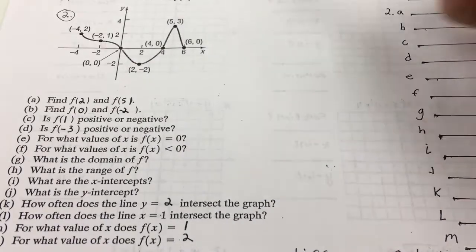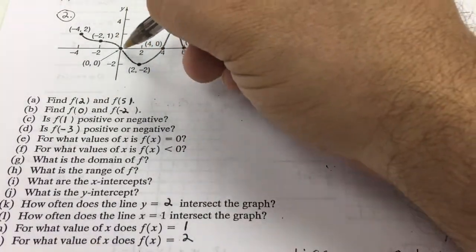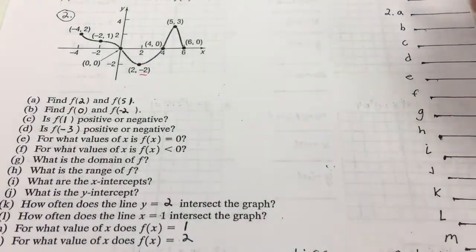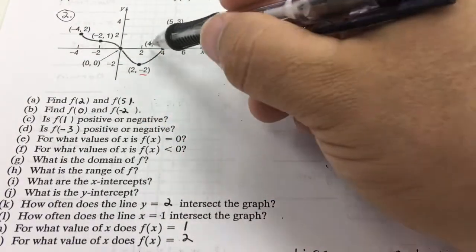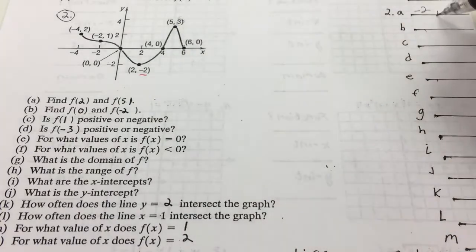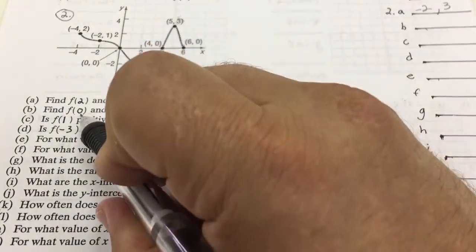Number 2, more graphical analysis. When x equals 2, what does y equal? When x equals 2, y equals negative 2. And I don't think there's any other value for that one. So when x equals 5, what does y equal? Y equals 3. When x equals 0, y equals 0.